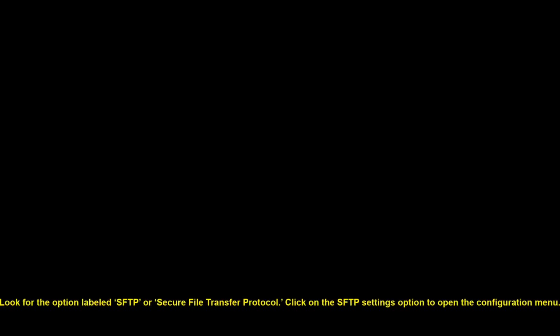To begin, log into your VPS control panel using your credentials. Navigate to the section where you can manage your server settings. Look for the option labeled SFTP or Secure File Transfer Protocol. Click on the SFTP settings option to open and locate the section that displays your SFTP credentials.